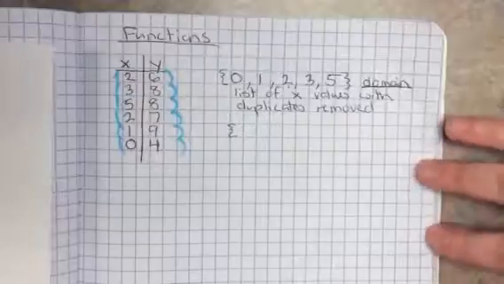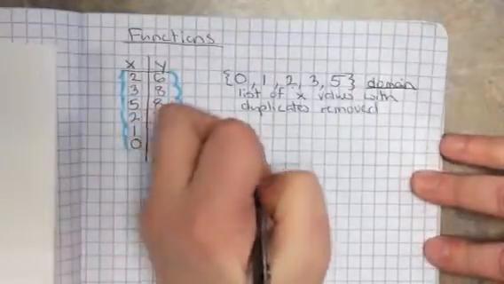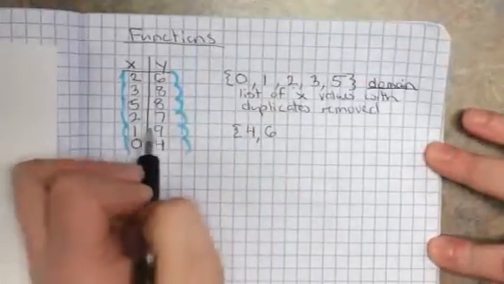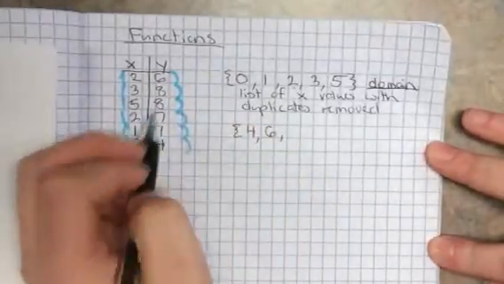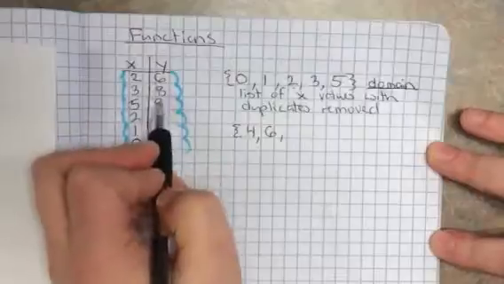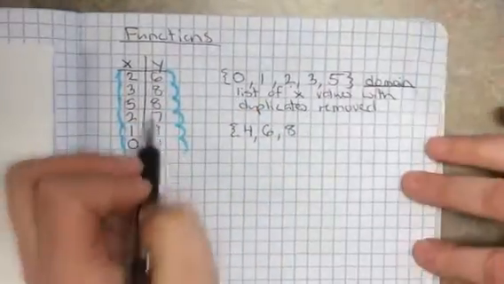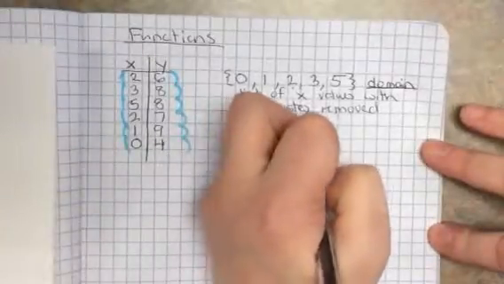Okay, so I'm going to do the same thing with my Y's. So I've got a 4. I don't know how many 5s I have. A 6. I've got a 7. I have 2 8s. But I'm not going to list it out twice. I'm just going to put it in there once. We're not doing duplicates. Why don't you list them out twice? And then I have a 9.